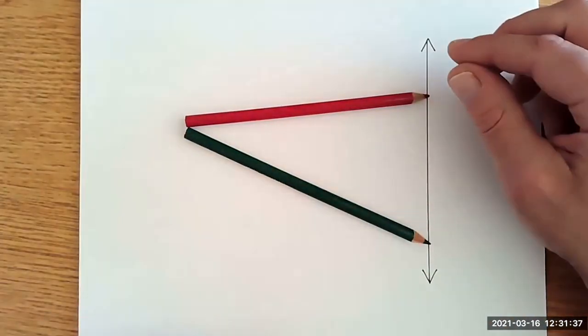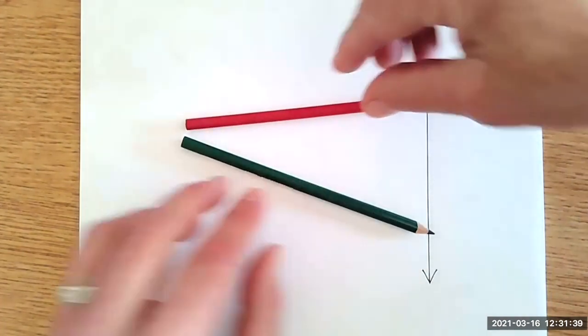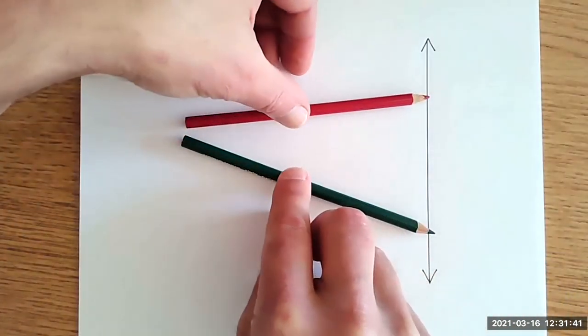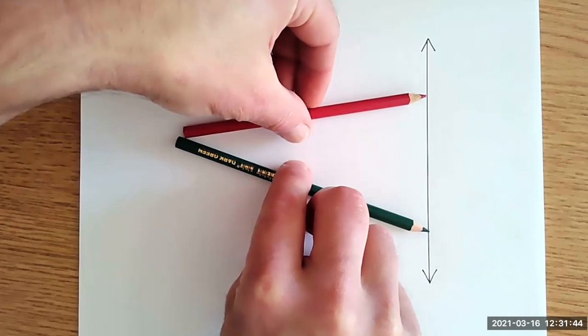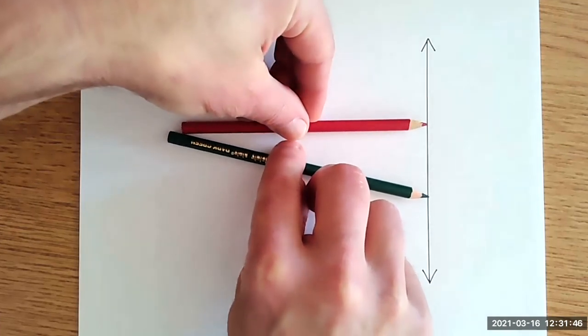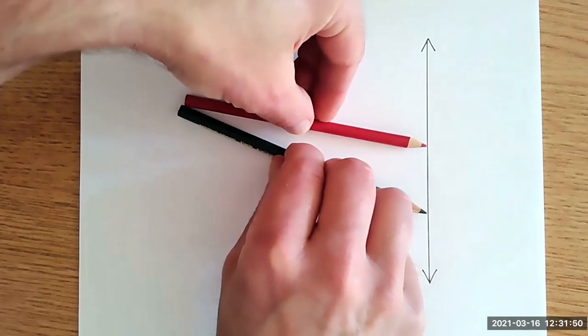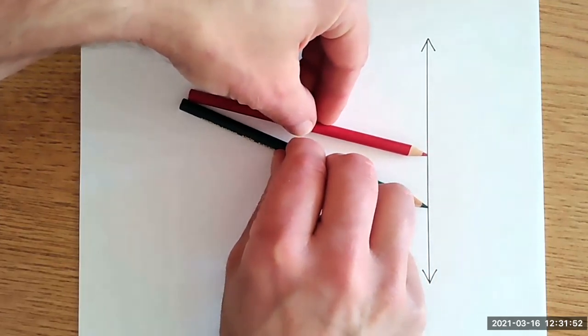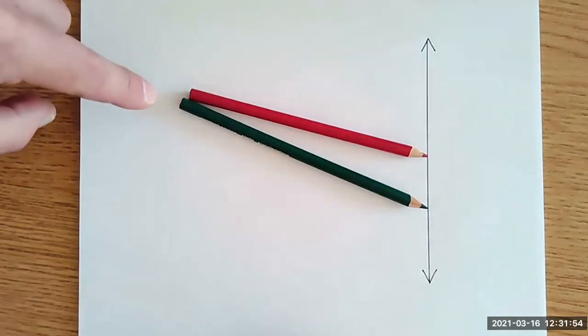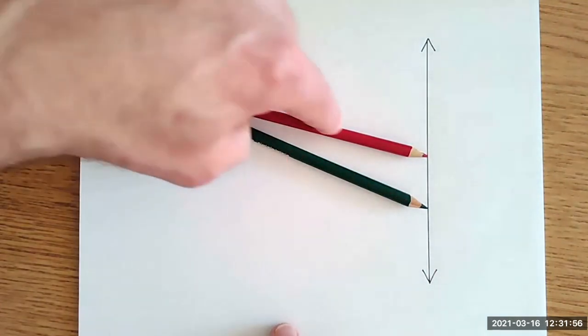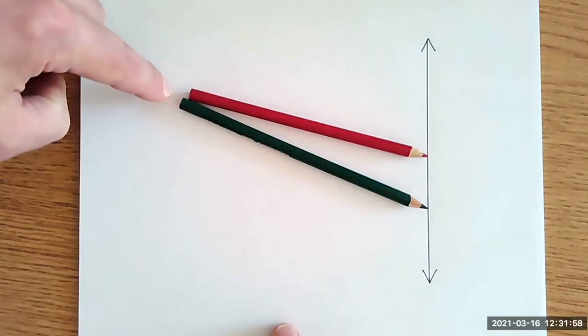Notice that if I change the position or the size of the side on that line, maybe it's a segment. There we go. The angle created by the two sides here gets smaller.